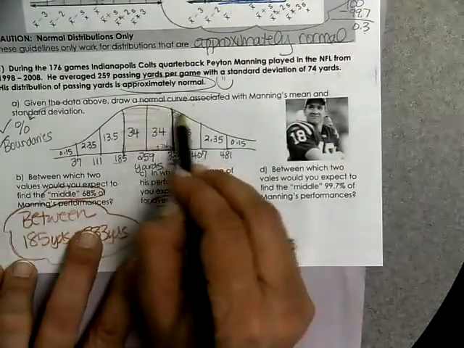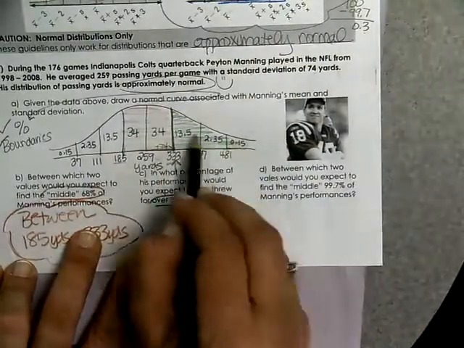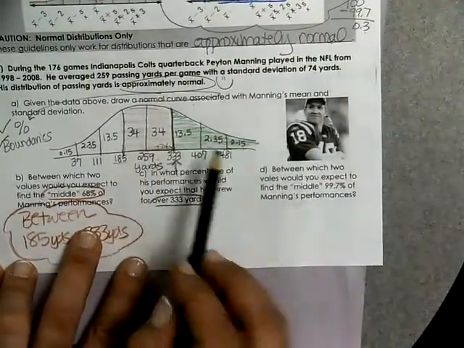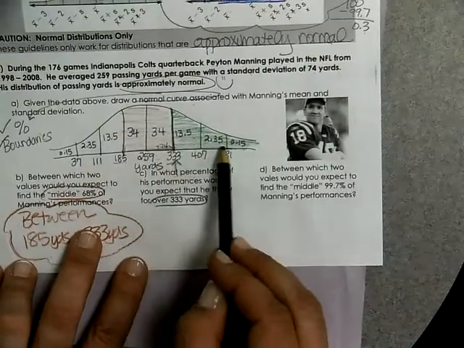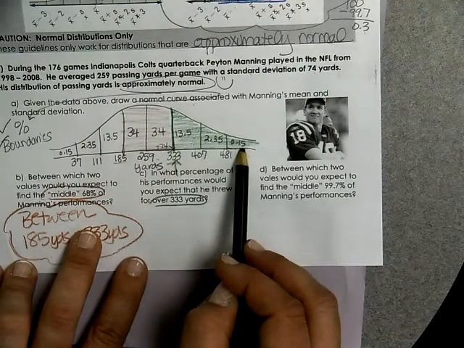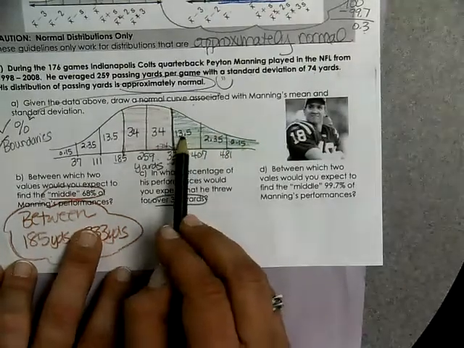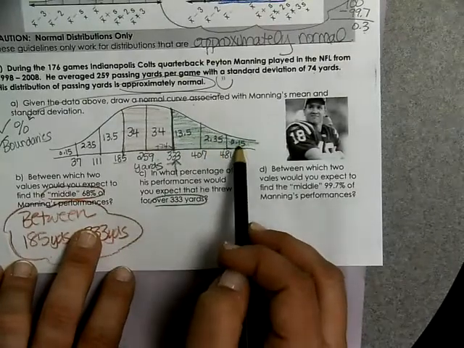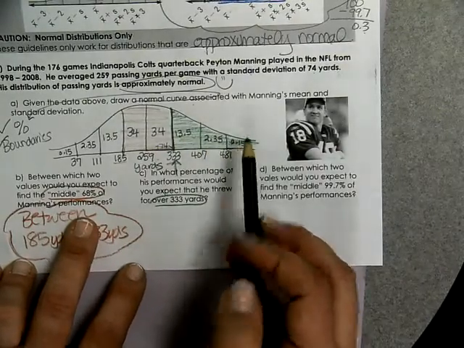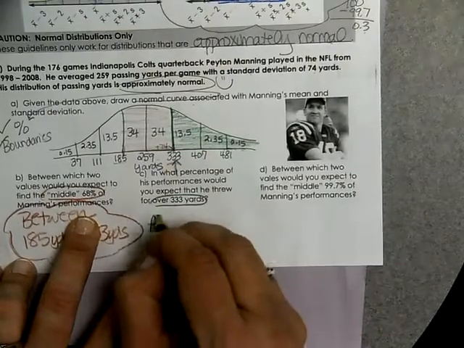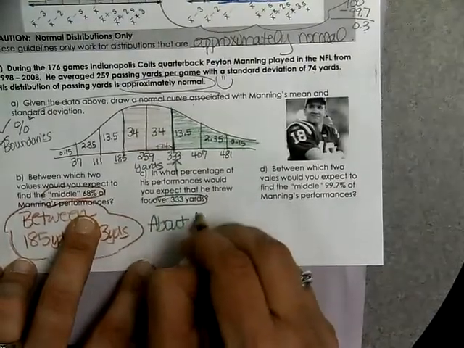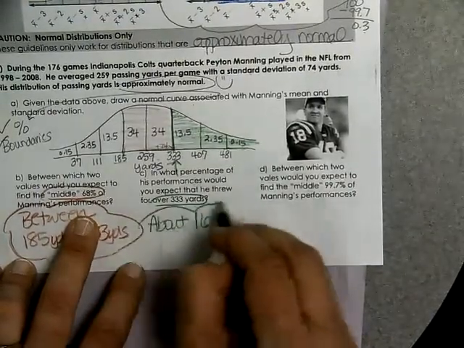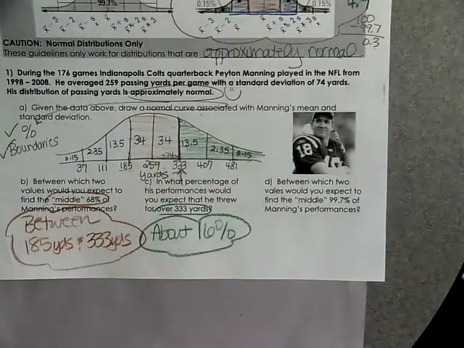To the right. And can't we just add all of these different pieces up? So then you can add 13.5 plus 2.35 plus 0.15, and we get about 16%.